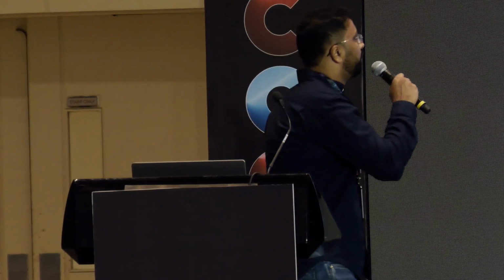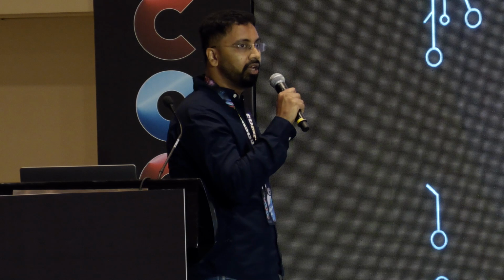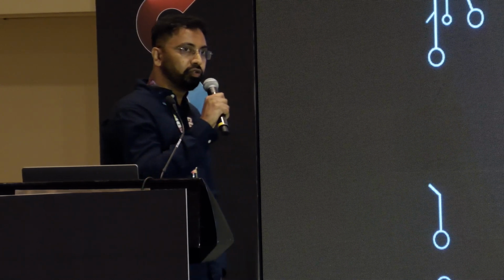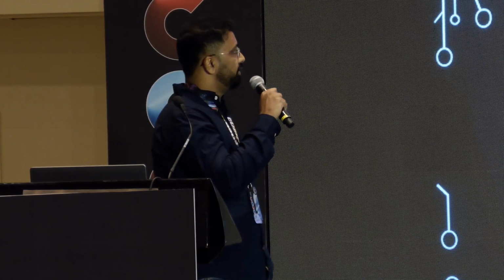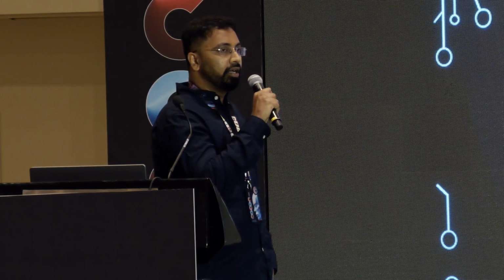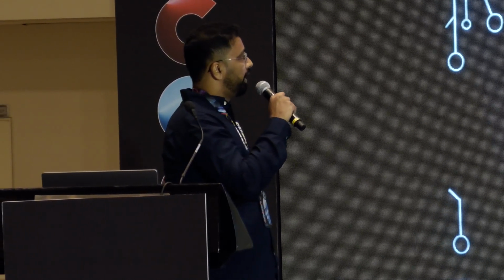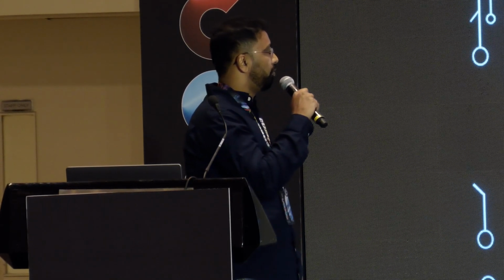Now we will try to understand how Build Inspector and Dependency-Track can be integrated. First, we need to transform the JSON data that the Build Inspector is giving into CycloneDX format. CycloneDX is a standard format for SBOM, and Dependency-Track expects it in CycloneDX format.